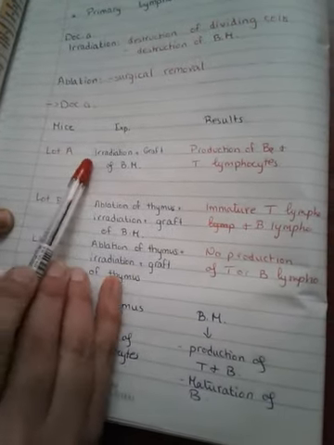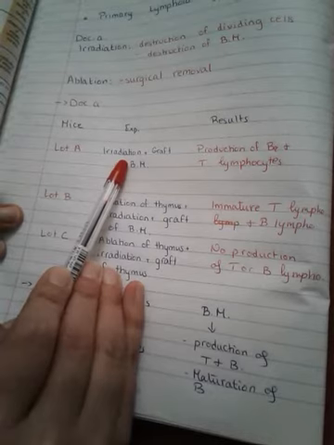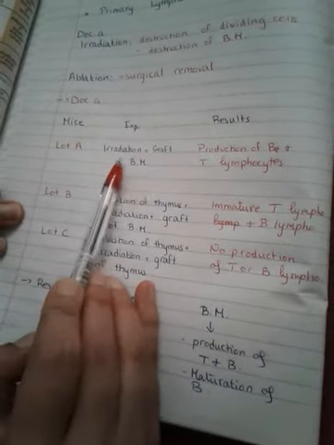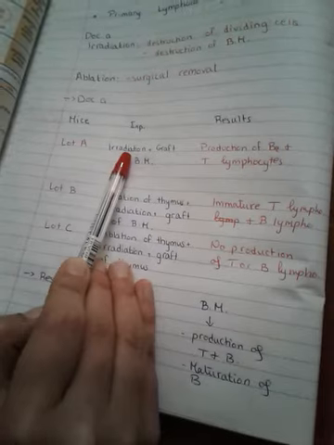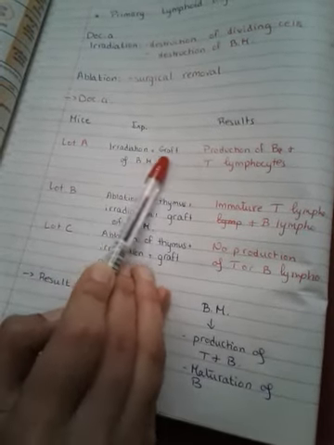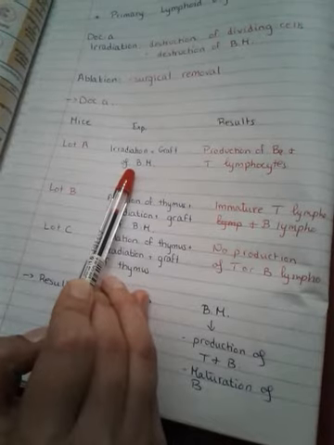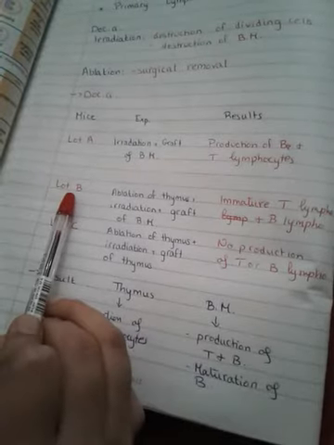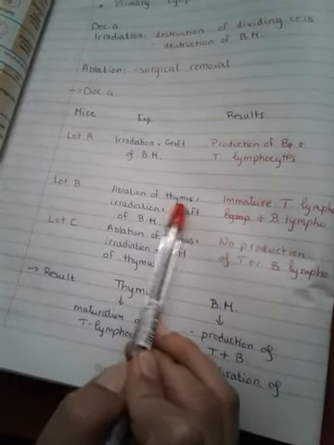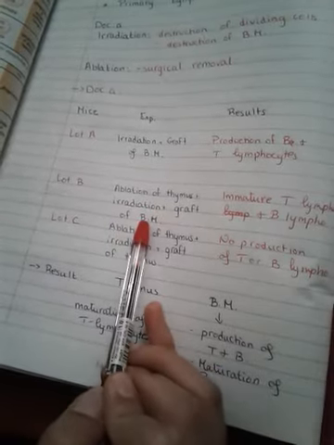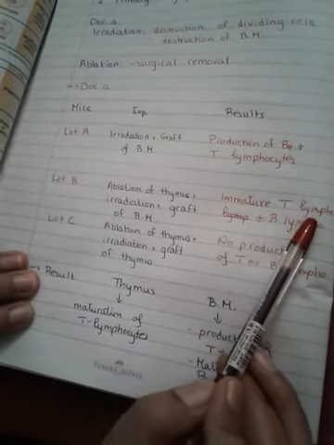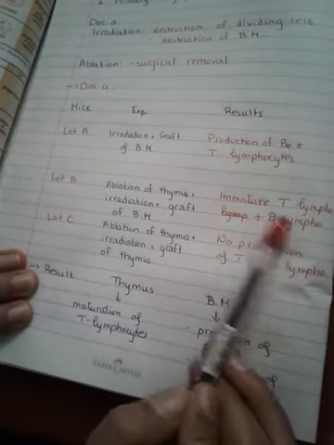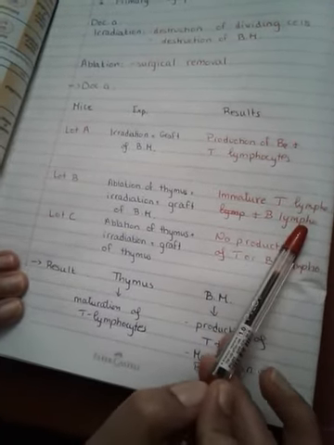So let's look at the experiment. We've got mice in lot A. What happened to them? Irradiation, so the bone marrow was destroyed, and then a graft of bone marrow. So they destroyed the bone marrow and then they grafted another one. The result was production of B and T lymphocytes. In lot B, we had ablation of the thymus, plus irradiation, plus a graft of bone marrow. So we have immature T lymphocytes and normal B lymphocytes.